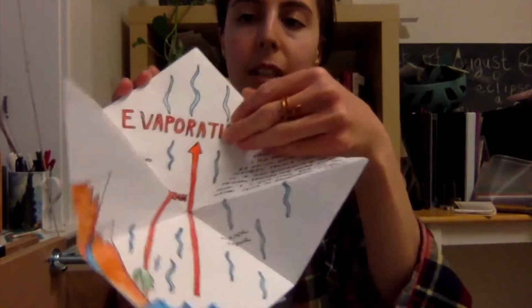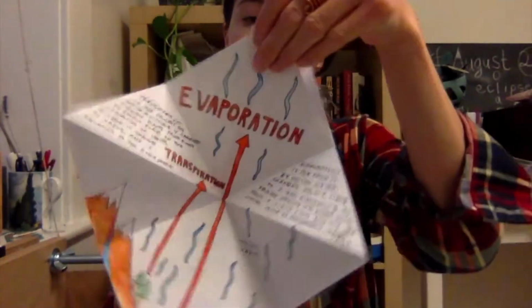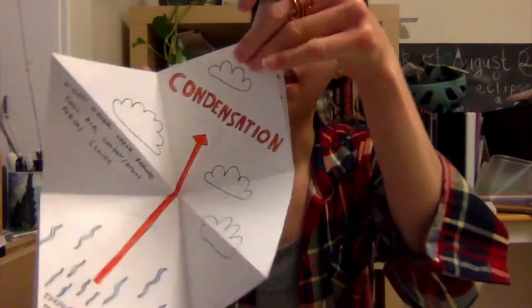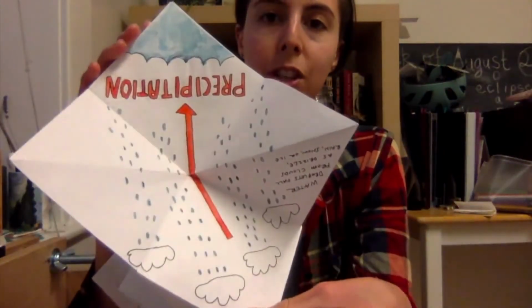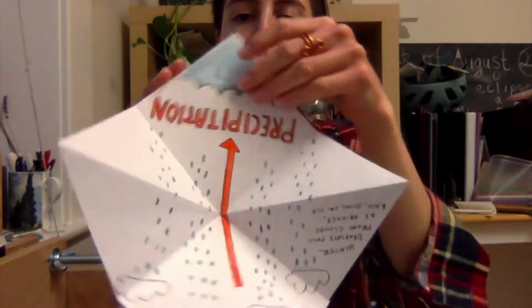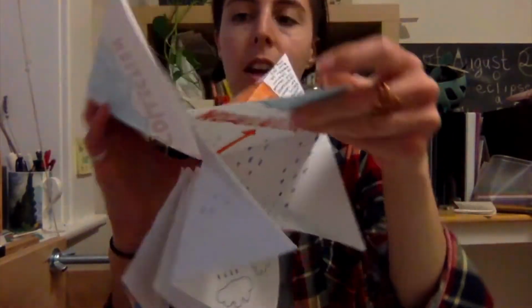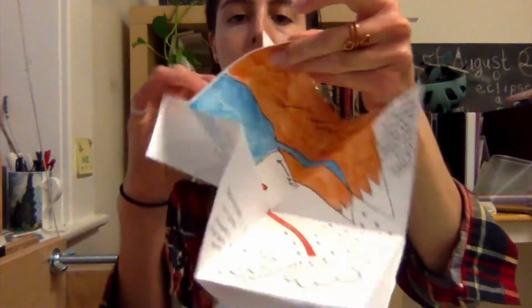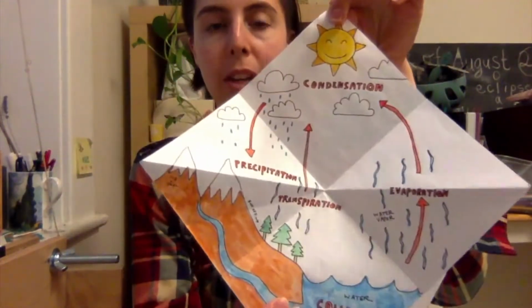And then the next page goes into condensation. And then precipitation. That page goes that way actually. And then collection. And then finally the whole cycle is illustrated on this last page.